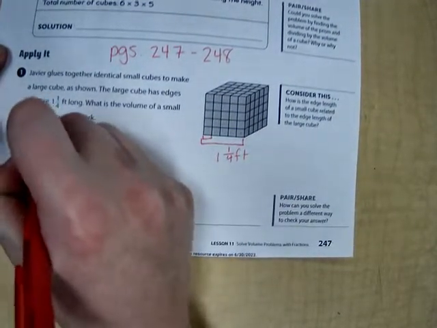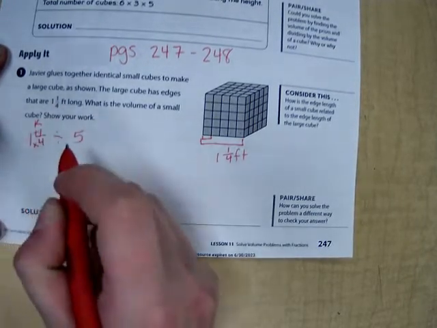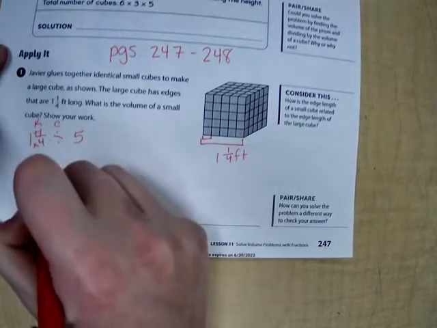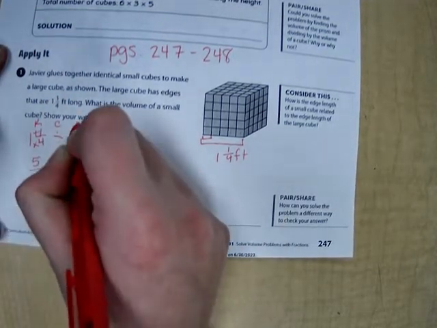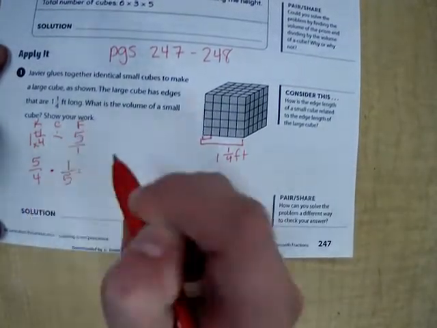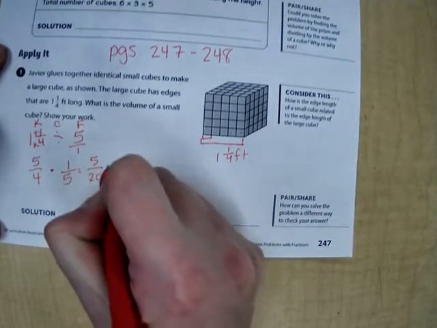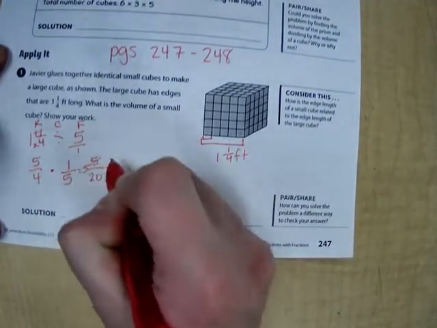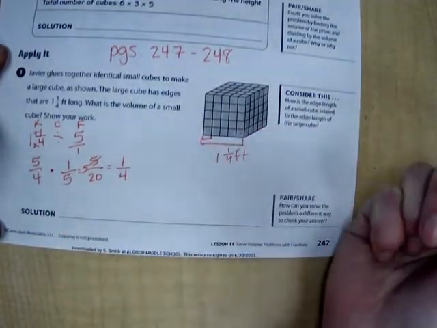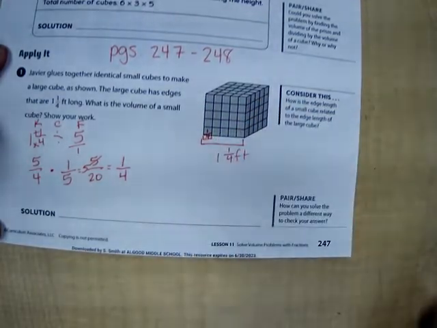So before I can do that, I have to change it to an improper fraction. 4 times 1 plus 1 would give me 5/4. Change division to multiplication and flip my second fraction, which would be 1/5. I'm going to multiply straight across. 5 times 1 is 5. 4 times 5 is 20. 5 can go into 5 one time, and 5 can go into 20 4 times. So I know that the length of one of these cubes is 1/4 of a foot long.